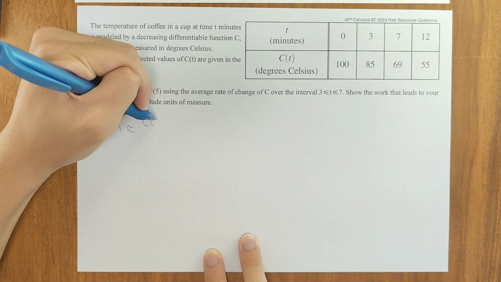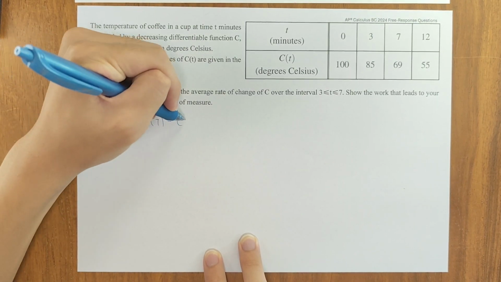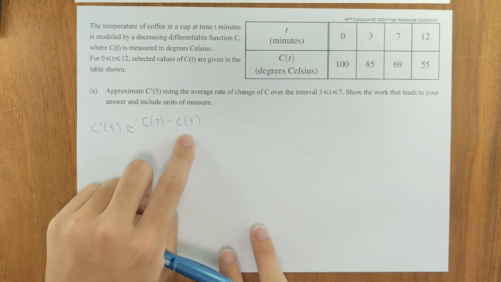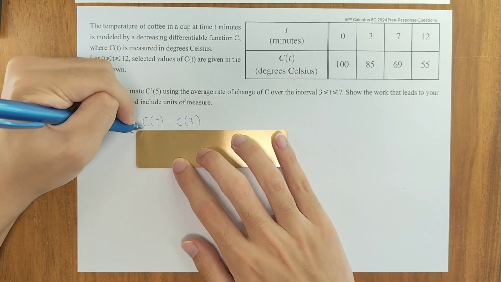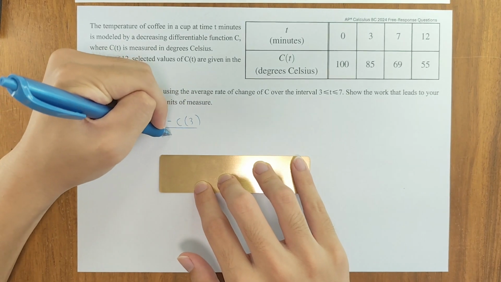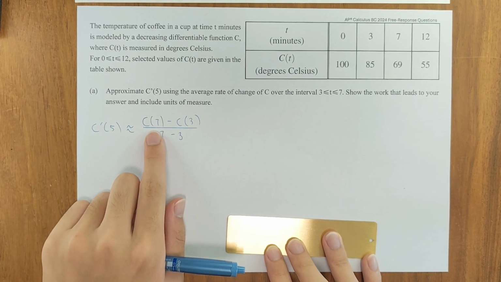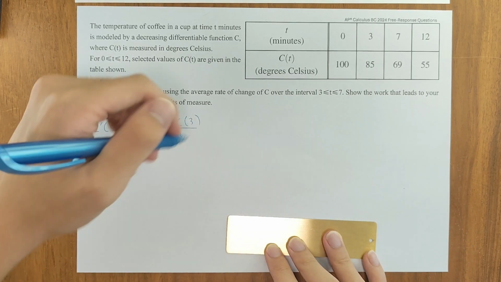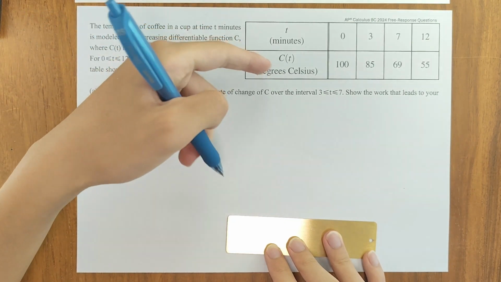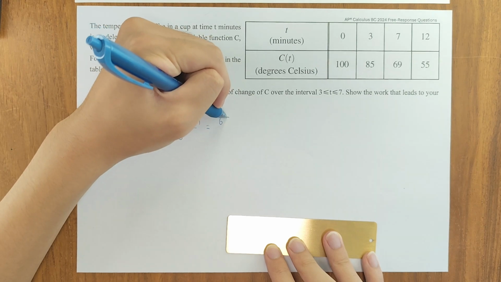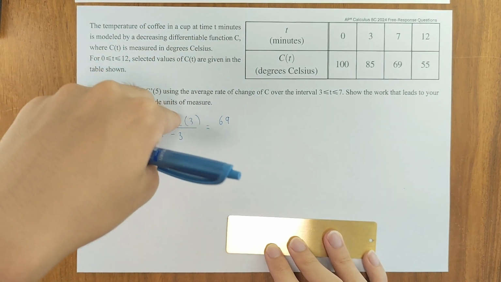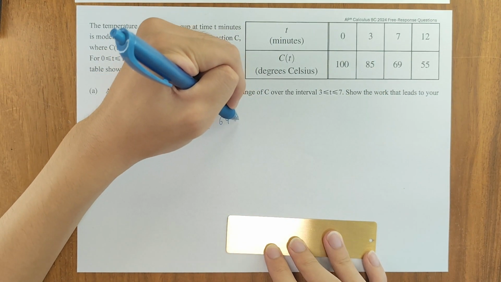So we can write this out, 3 to 7 minutes. And C(7), the temperature at 7 minutes, is 69 degrees Celsius. And at t equals 3, it is 85.